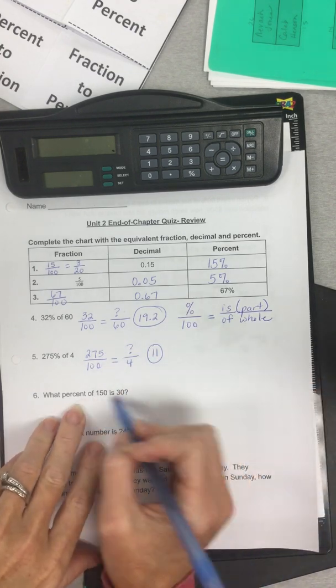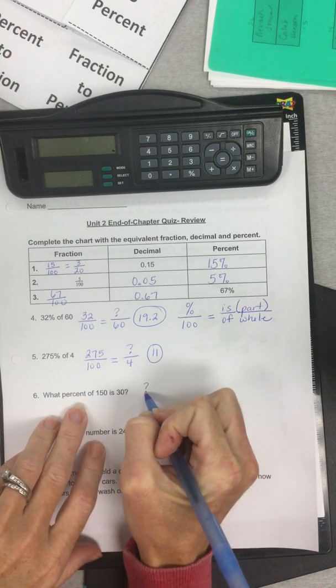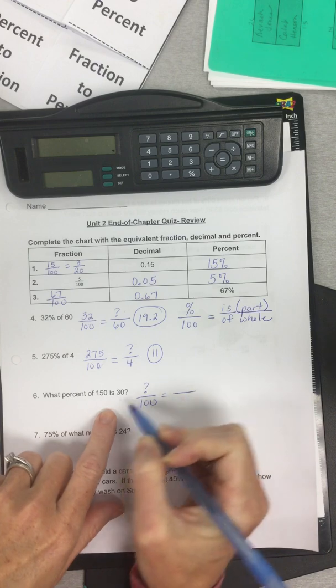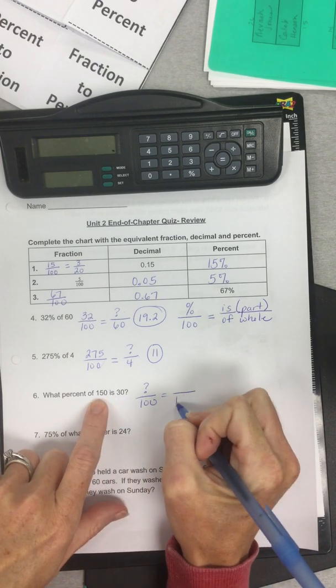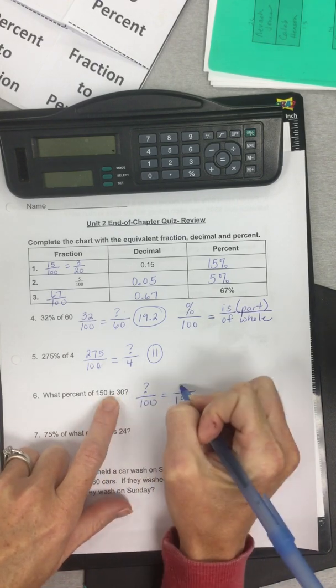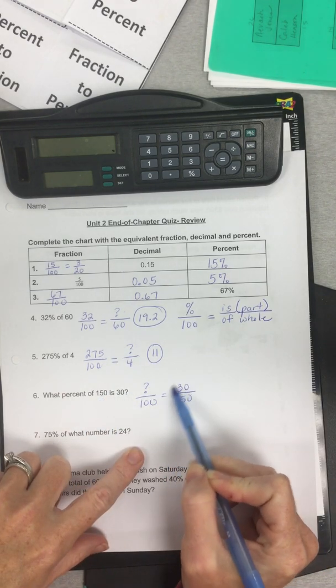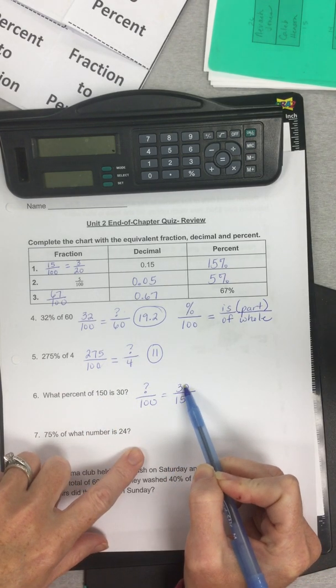Number 6, this time we don't have a percent. We're trying to figure out the percent out of 100. And then we have 100 of 150, so of goes on the bottom, 30 is goes on the top. So what percent would be equal to 30 out of 150?